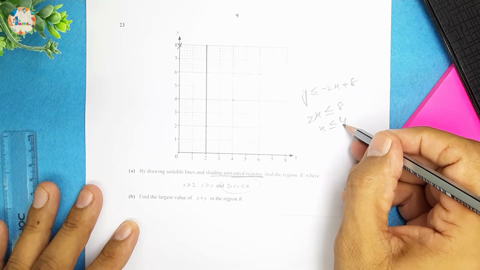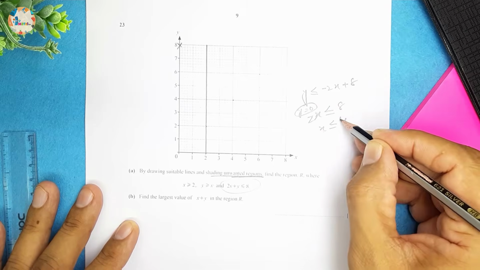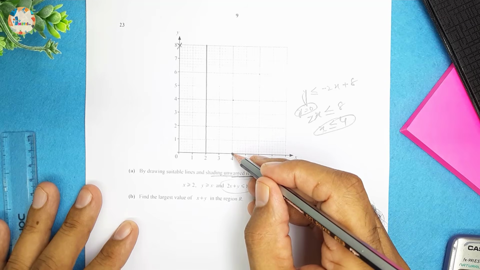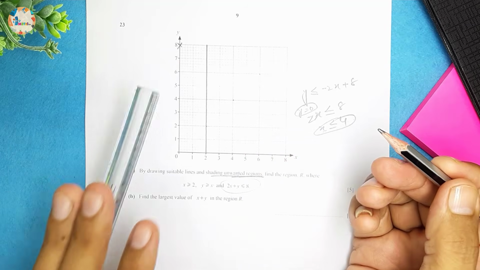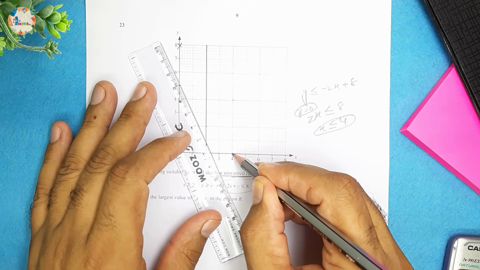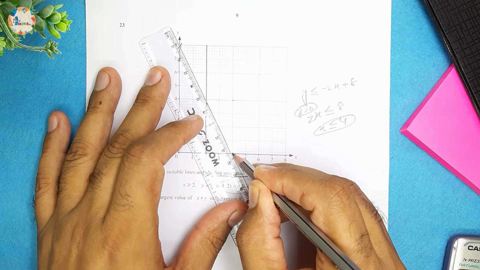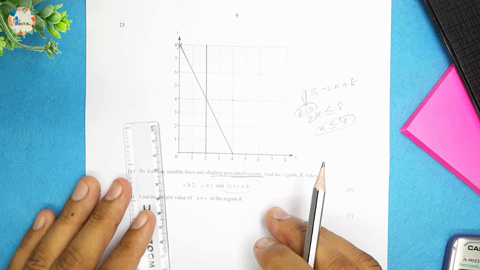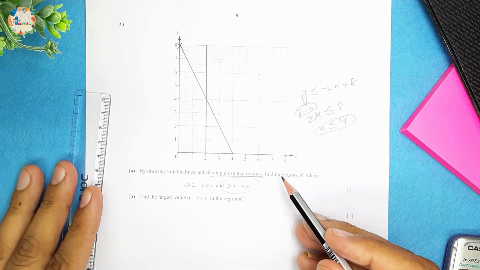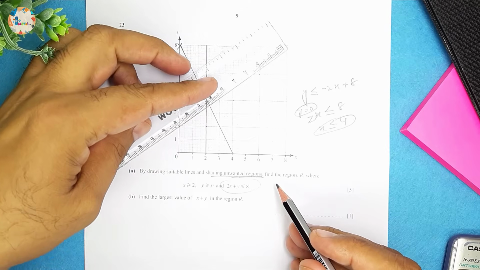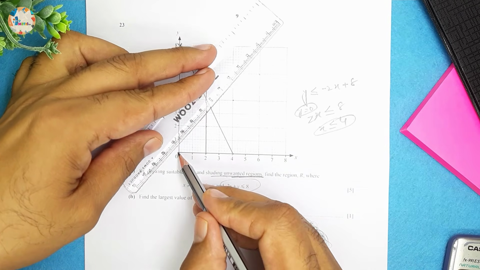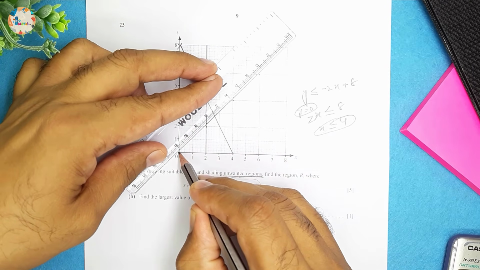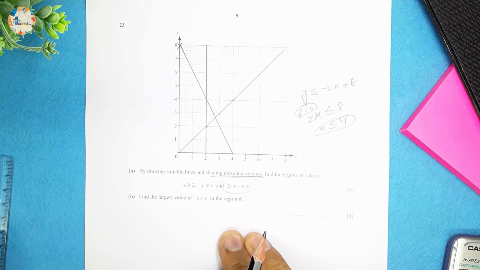So if y is equal to 0, x will be 4. So 4 and 0 will be the point. So 4 and 0 will be this point. So we can draw this line over here, and this line will be this one. So we have drawn this line, and the third line will be y is greater than or equal to x. So y is greater than or equal to x will be 2 2 and 4 4 and 6 6, this line. So this is basically done.